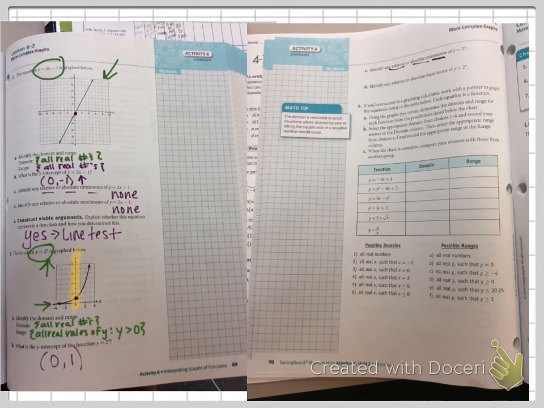Do we actually know how low it can go? No, because right here it can go smaller and smaller and smaller. I just know it never touches 0. So I need you to write none. Okay. And what about relative or absolute maxes? Once again, there's a problem. It goes on and on and on. I don't know how tall it goes. So I really don't know the maxes or the mins.